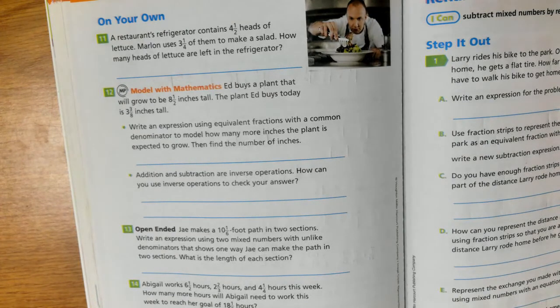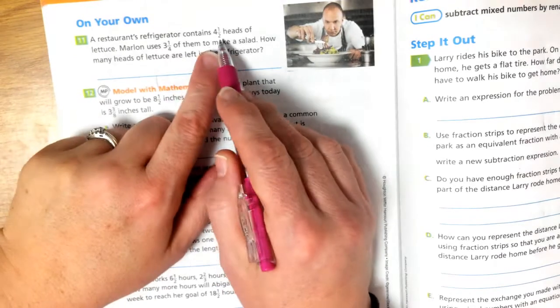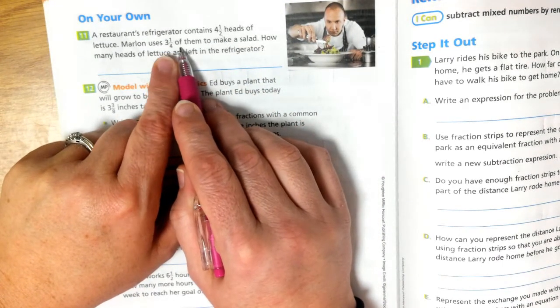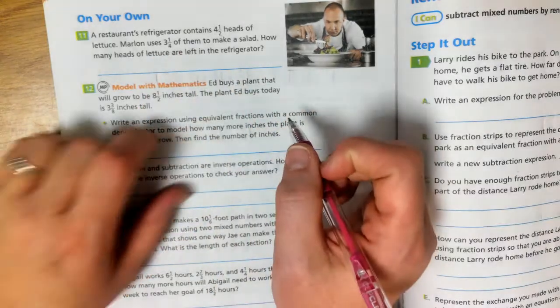So a restaurant's refrigerator contains 4 1/2 heads of lettuce. Marlon uses 3 1/4 of them to make a salad. How many heads of lettuce are left in the refrigerator? So the refrigerator had 4 1/2. He uses 3 1/4. So this is a subtraction problem.